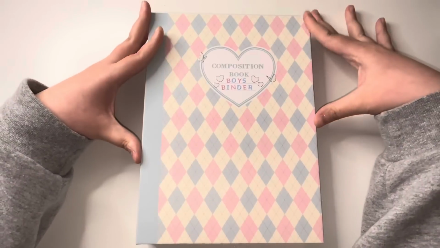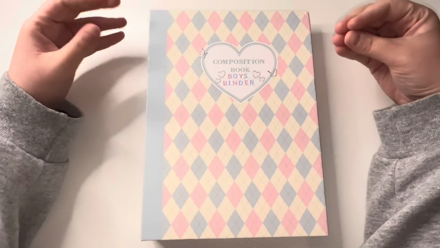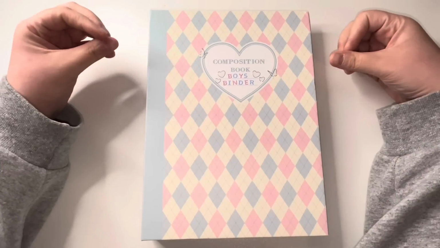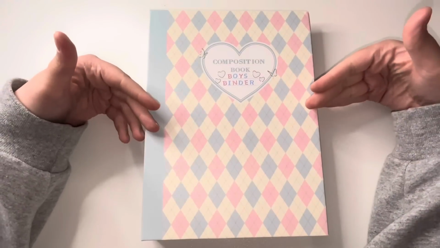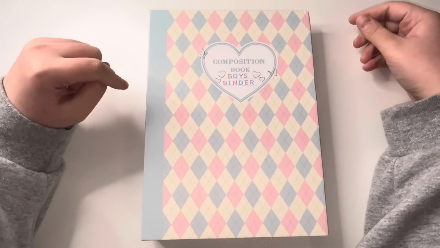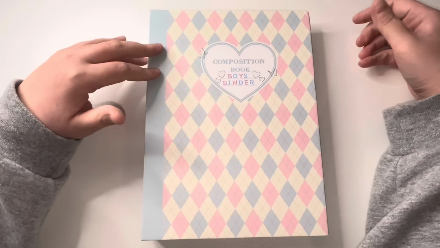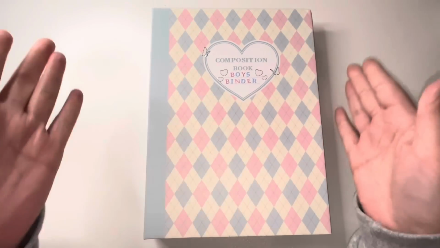Okay, so this is my boyz A5 binder. This is boy group collections that are very small and they can all fit into this little A5 binder. They're not serious collections, they're just collections of a couple cards that I want to keep. But I do plan on collecting a little bit more of them, so that's why they're in here.